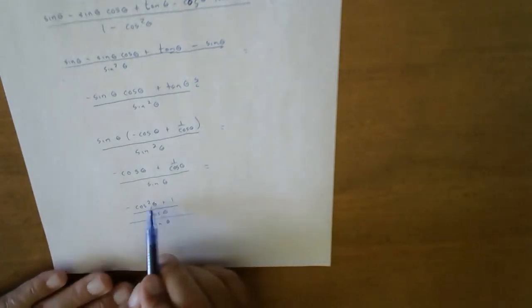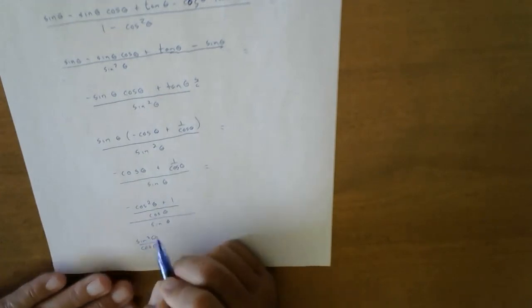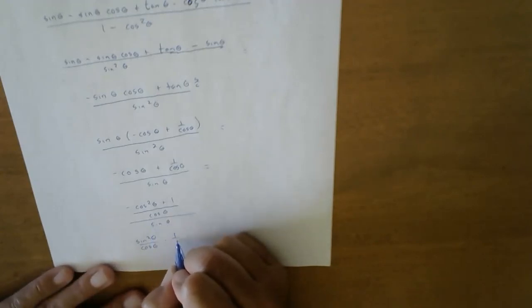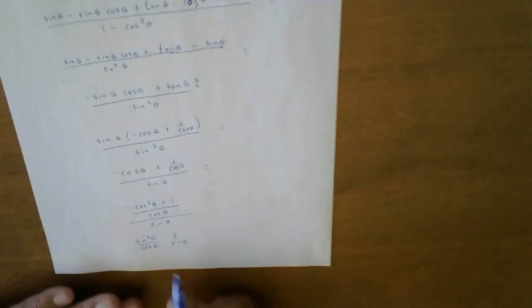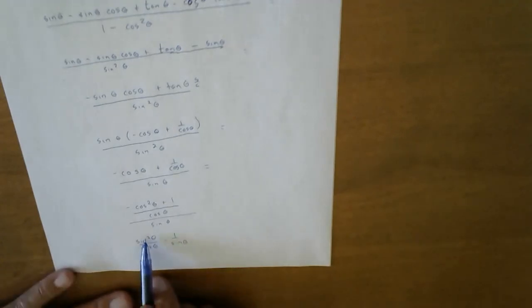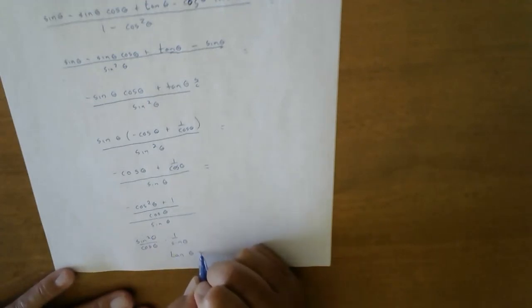1 minus cosine squared, again, we said is the sine squared of theta. And to divide by sine of theta is the same as multiplying by the reciprocal. If I cancel a sine of theta and a sine of theta, I'm left with sine of theta over cosine theta, which gives me tangent.